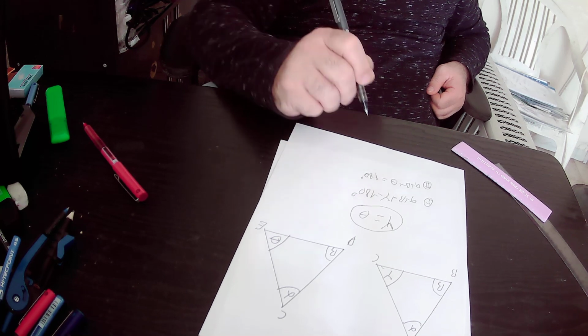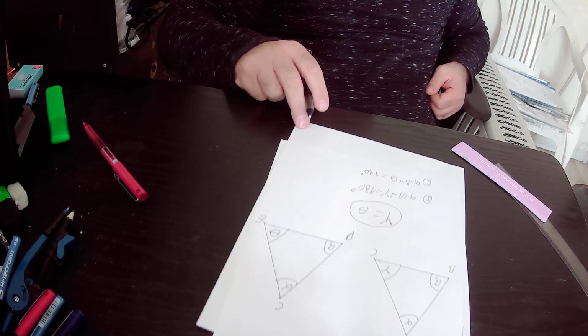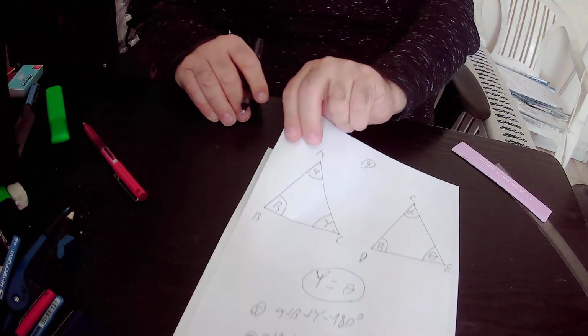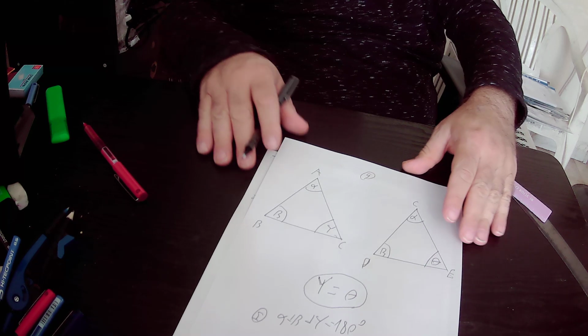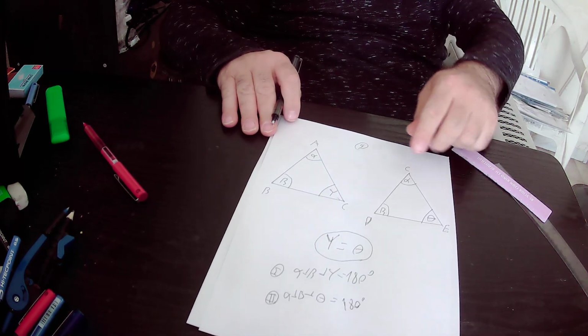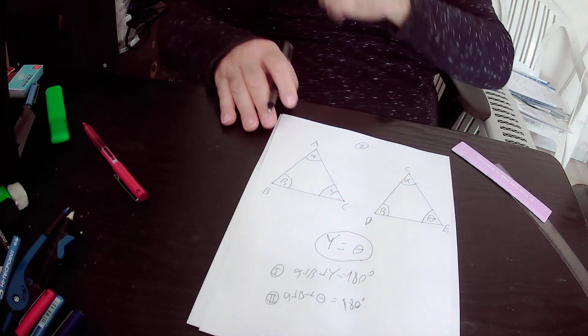Okay, so what is the value of angle gamma according to equation number 1?